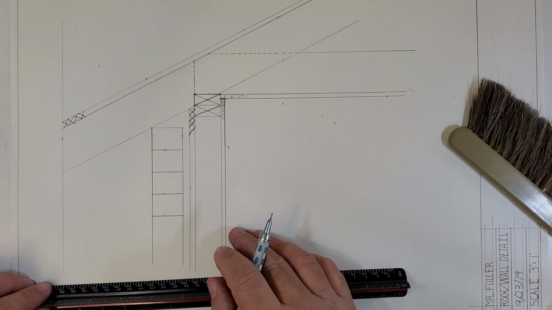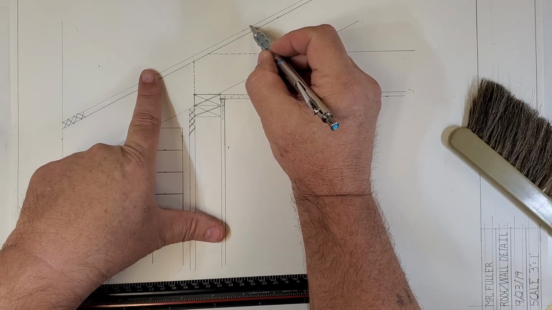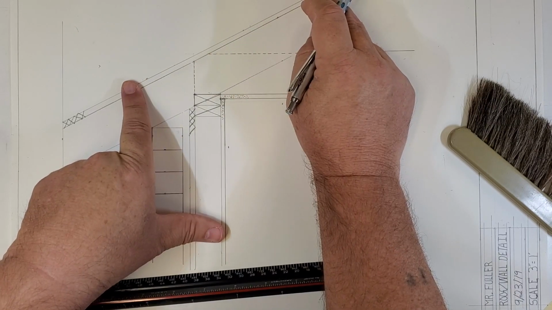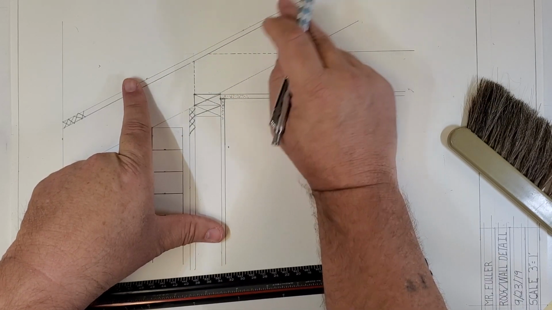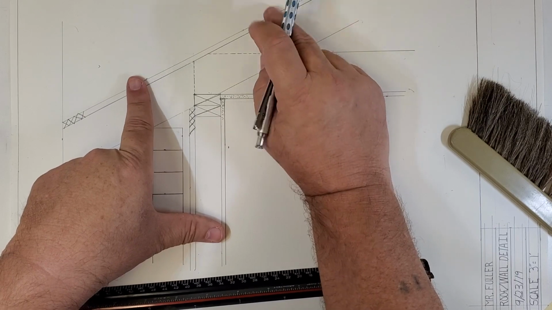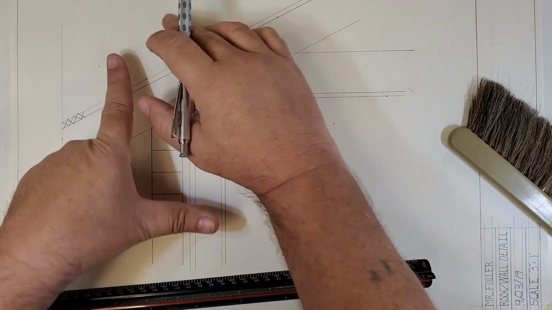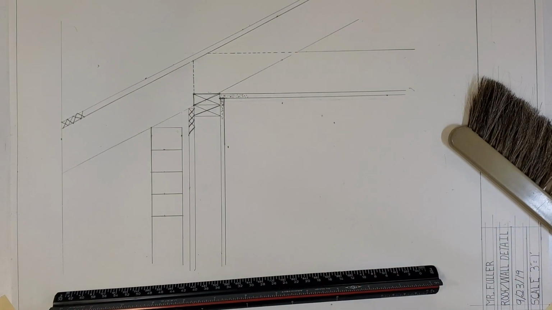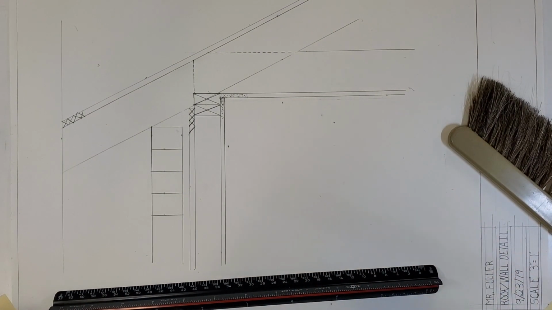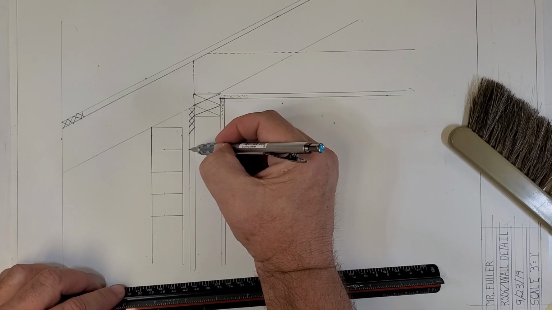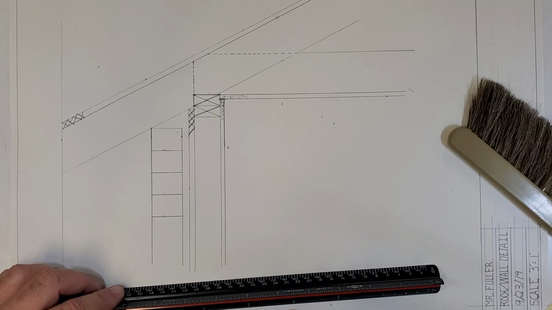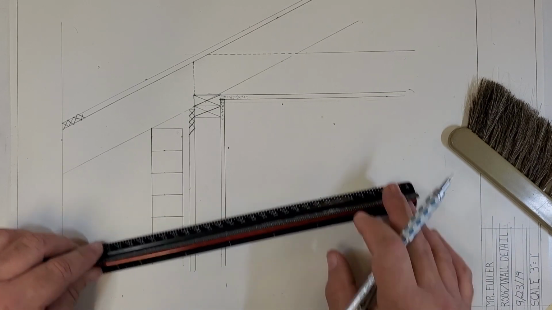Next, there's going to be a vapor retarder or a tar paper on top of this decking. And on top of that vapor barrier are going to be the shingles. We don't really indicate the vapor barrier other than just saying that it's there. The same with right here, we have a vapor barrier right there as well. We do indicate that it's there, but there's no way to draw it because it is paper thin.